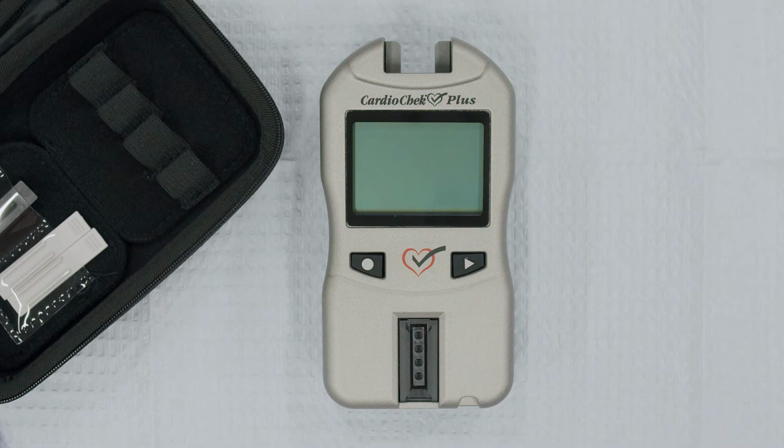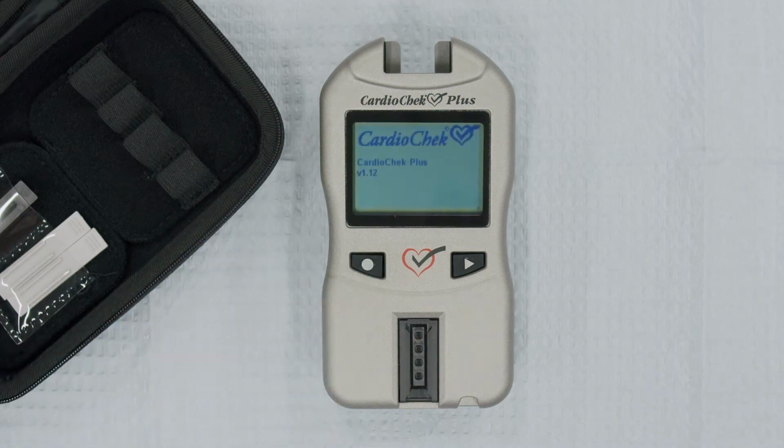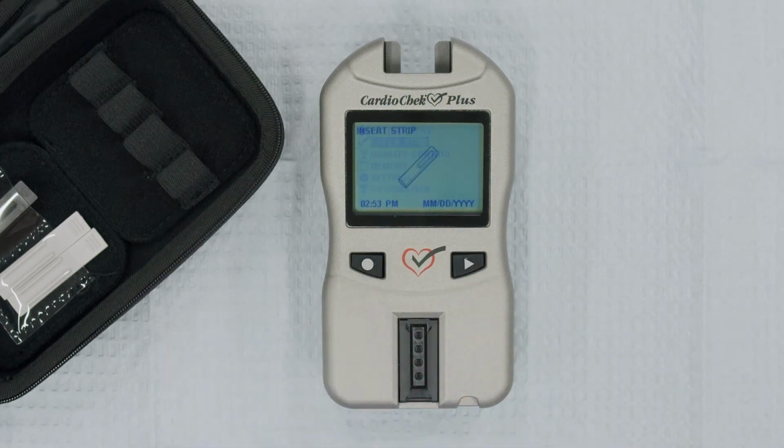To run a check strip verification, turn on the analyzer by pressing either the Next or Enter button. The memo chip does not need to be installed in the analyzer. Place the analyzer on a flat, stable surface. From the main menu, press Next until Check Strip is highlighted and press Enter.